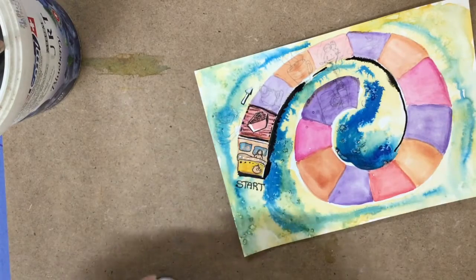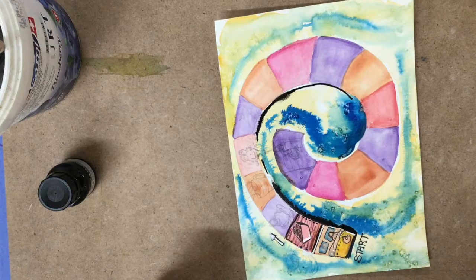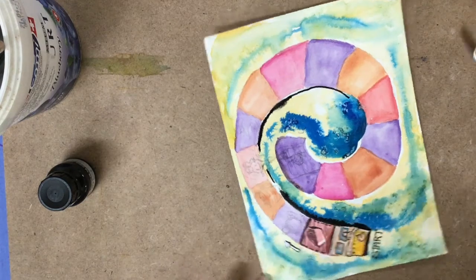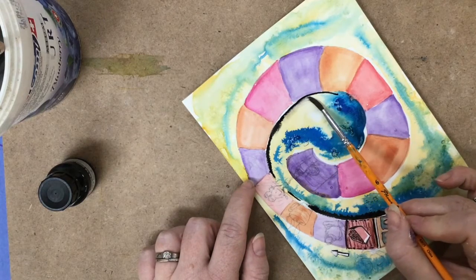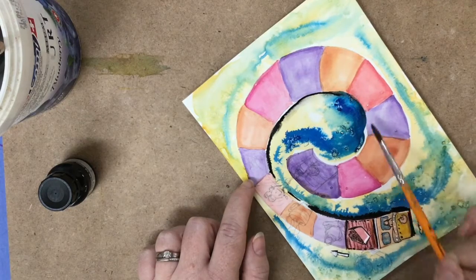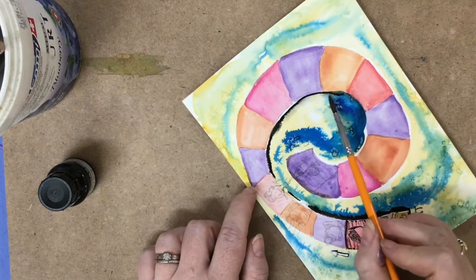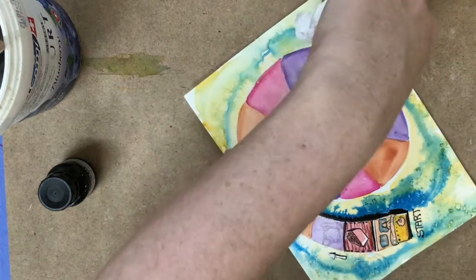If you do that and you decide, oh, I don't like it, as long as it is wet, you can very carefully come in like this and just tap, but you have to be fairly careful. So you can paint with your inks. If you make a mistake, just add water and lift with the paper towel.